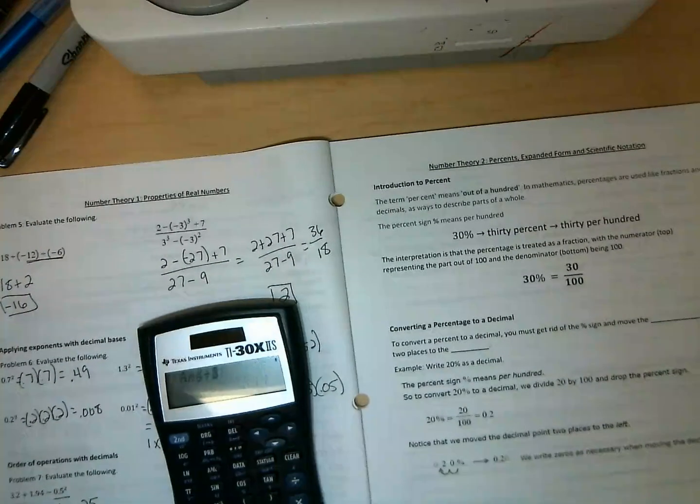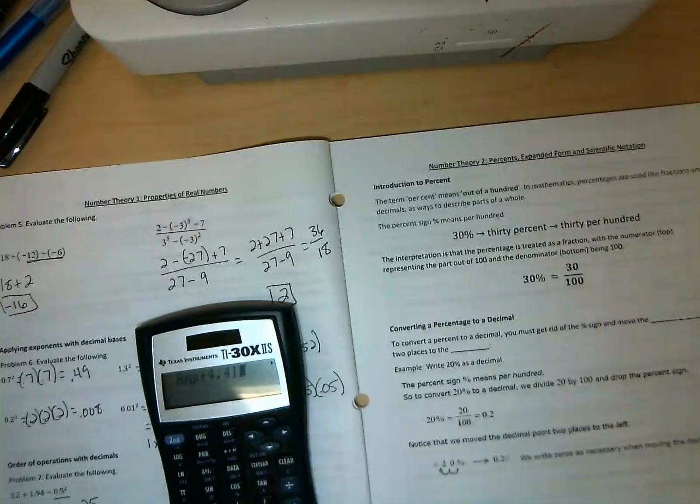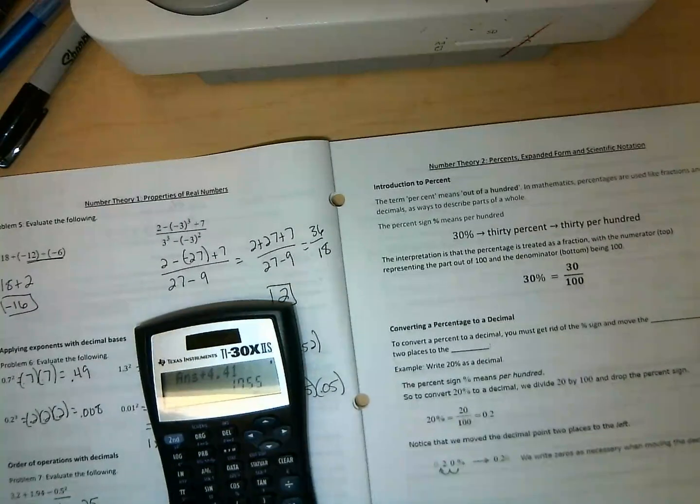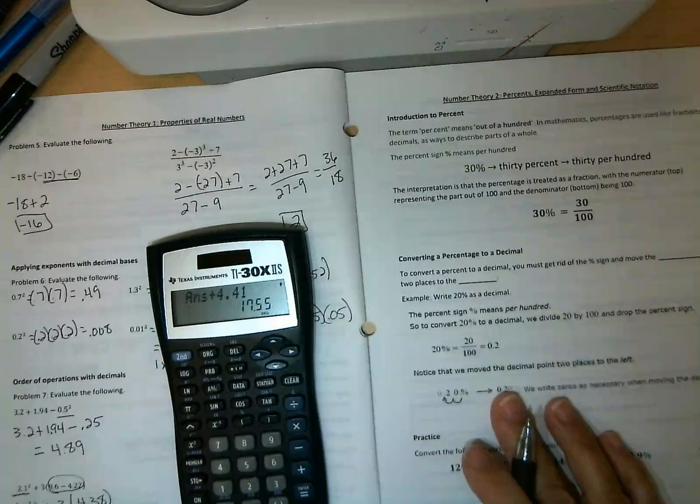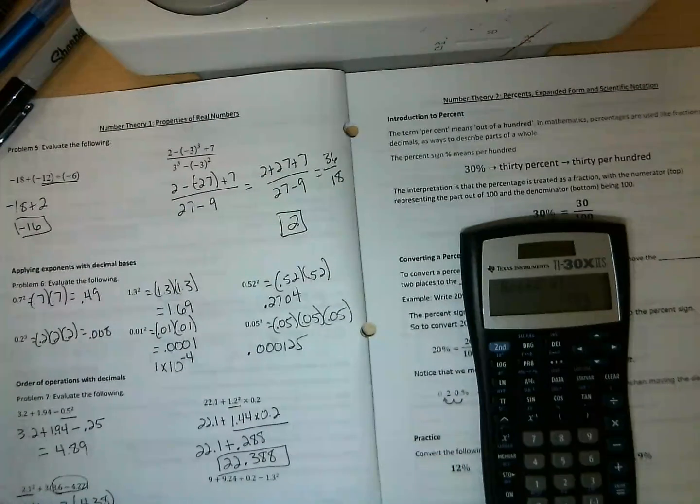And then I'm going to add that to 4.41. Can you see that? Okay. So I get 17.55. Okay? That's my answer.